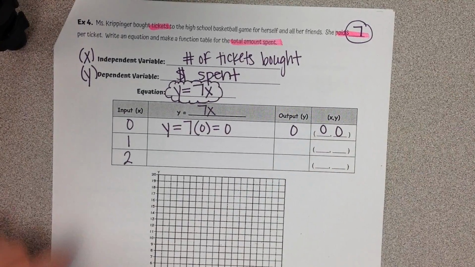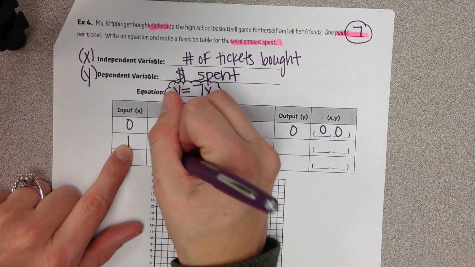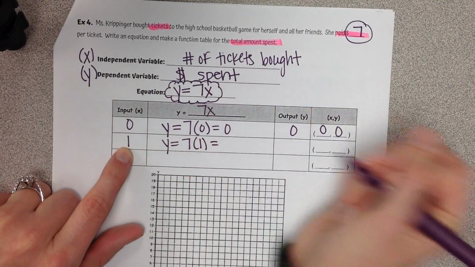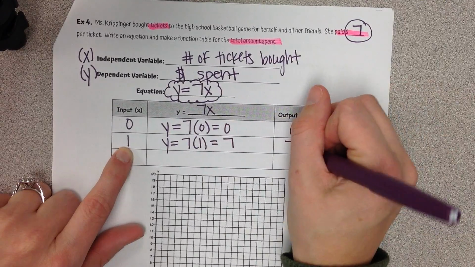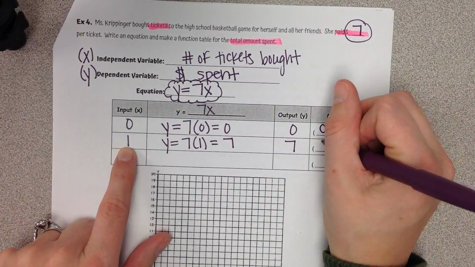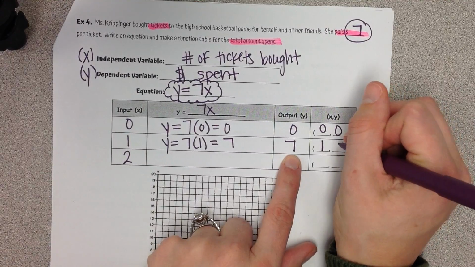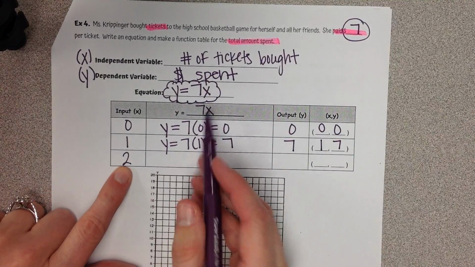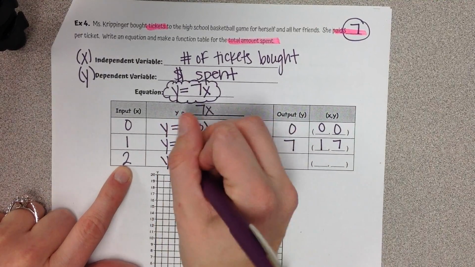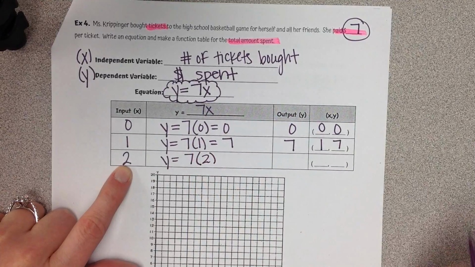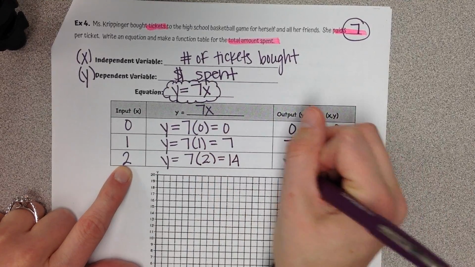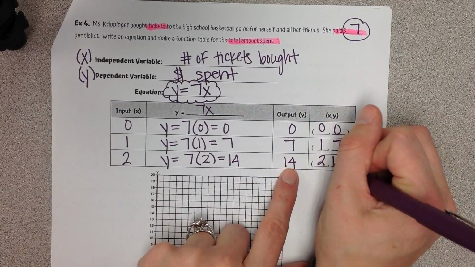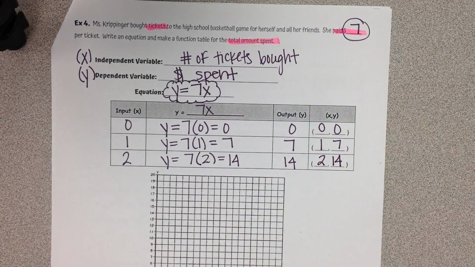0. Now I'm going to plug in 1 for x, so we don't know y. Y equals 7 times our x value, which is 1. 7 times 1 is 7, so our output is 7. So our input x is 1, our output 7 is our y value. And the last one, plugging in 2 for x. Y equals 7 times our x value of 2 equals 14, so our output is 14. So for our ordered pair, x is 2, y is 14.